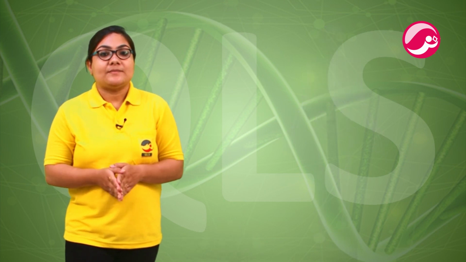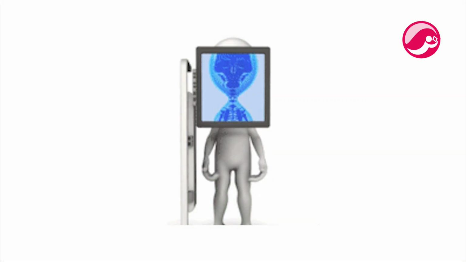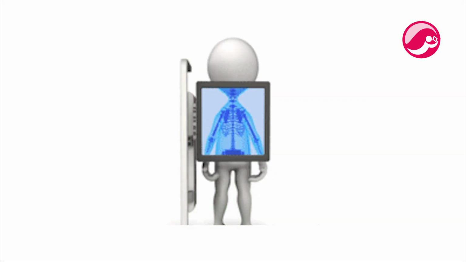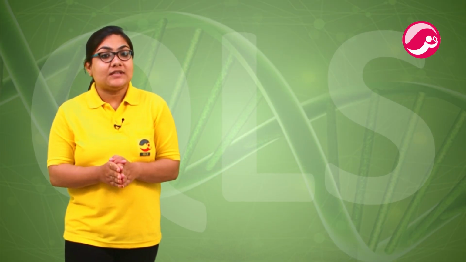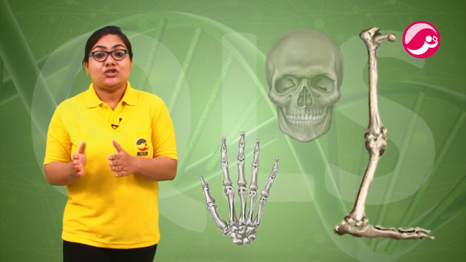Sometimes when we are hurt or have an accident, doctors use X-ray images to find out about any possible injuries that might have happened to the bones. The X-rays show the shape of the bones in our bodies. Now feel the shapes of different bones in your fingers, legs, face, shoulders, etc.